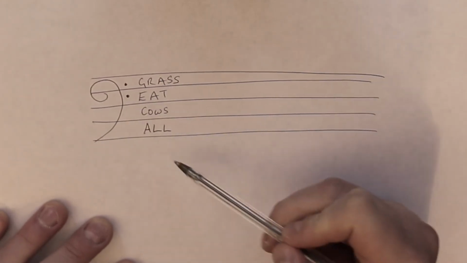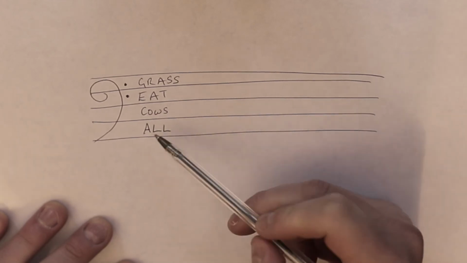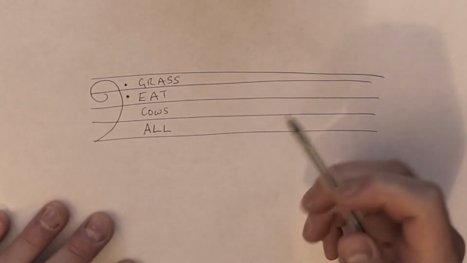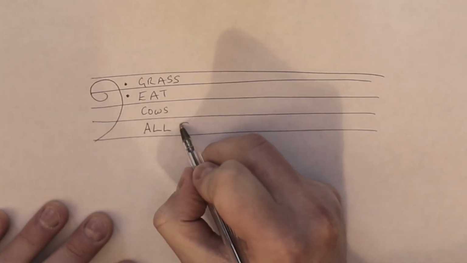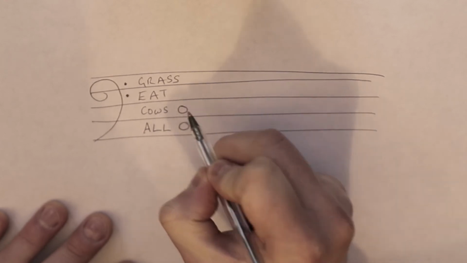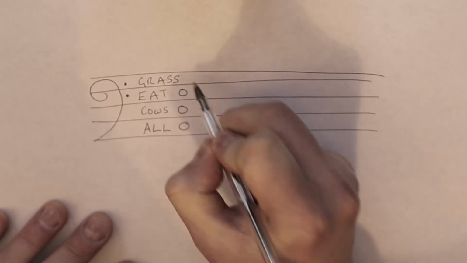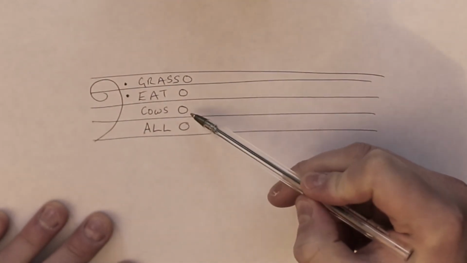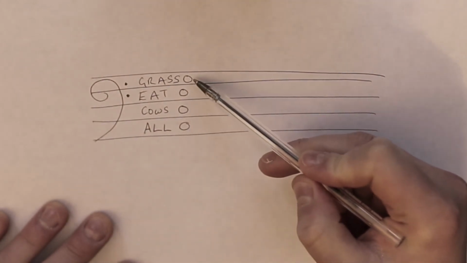Today's video, the bass clef, instead of starting on the F, it starts on an A. All cows eat grass. Simple as that. And those notes would live in the spaces. And remember, in music, in the spaces means between 2 lines. So there's 4 notes. That's an A, a C, an E, and a G.